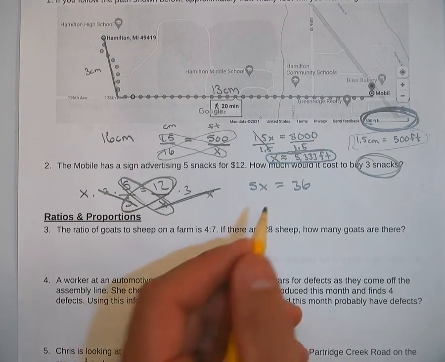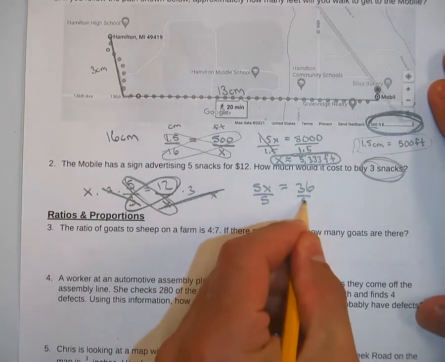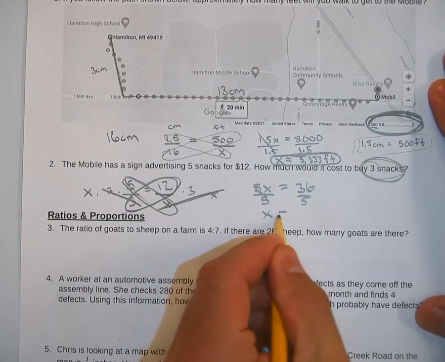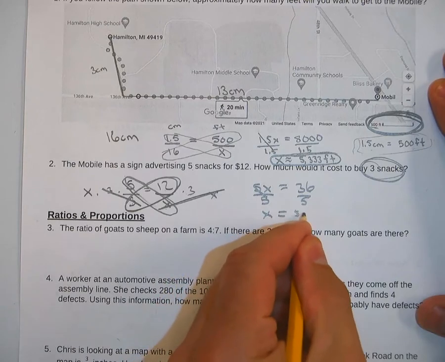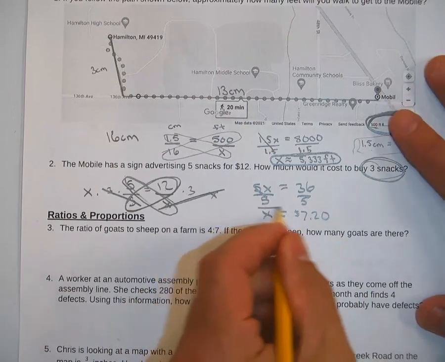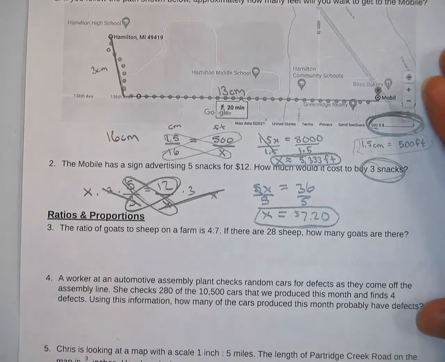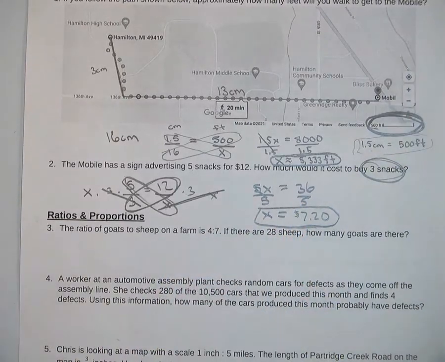Just me? Okay. Finishing, then you divide by 5, and you get $7.20, because I already did the math. Bippity boppity. 36 divided by 5 should be $7.20.